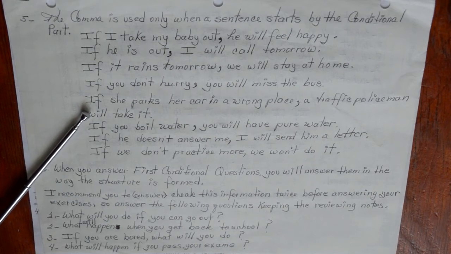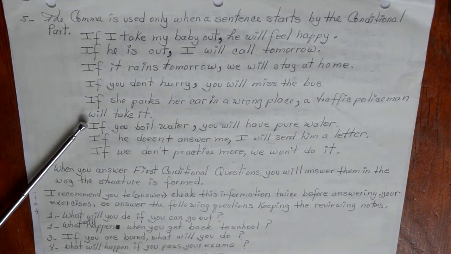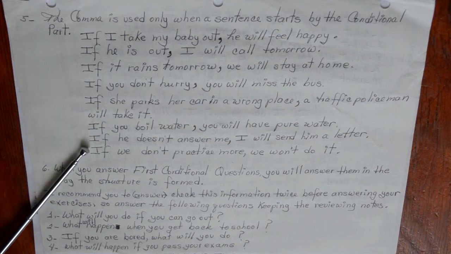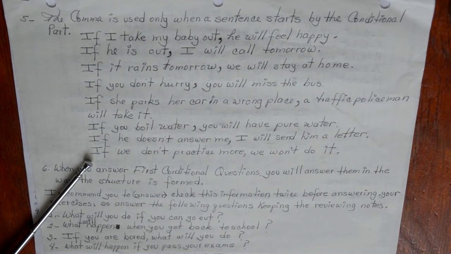If she parks her car in a wrong place, comma, a traffic policeman will take it. If you boil water, comma, you will have pure water. If he doesn't answer me, comma, I will send him a letter. If we don't practice more, comma, we won't do it.